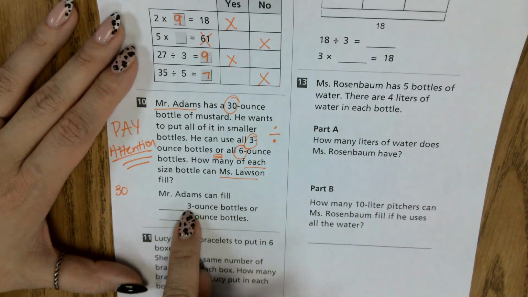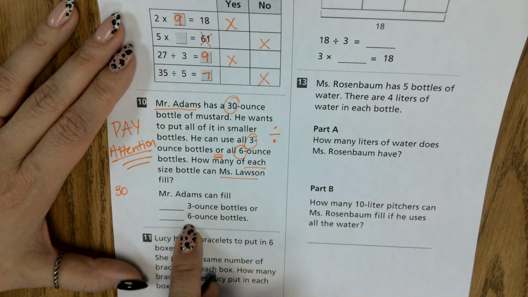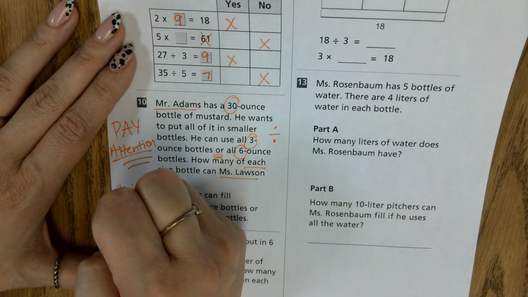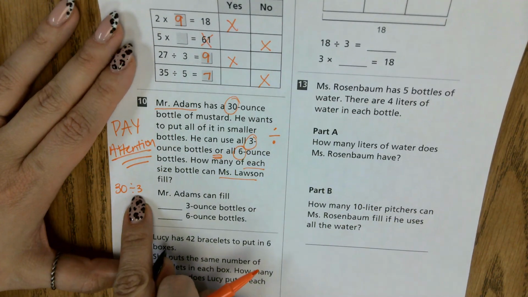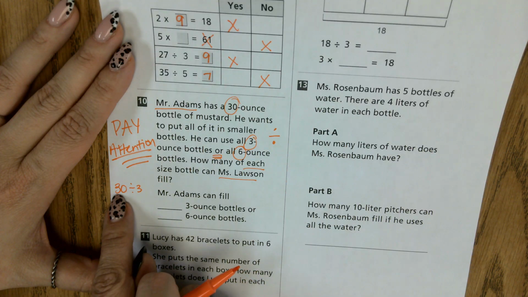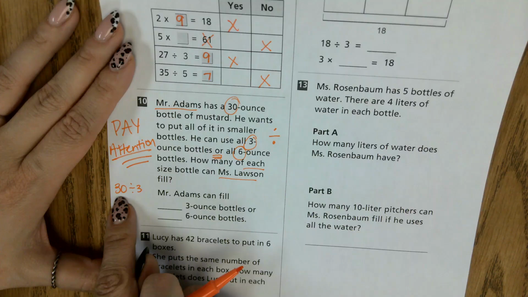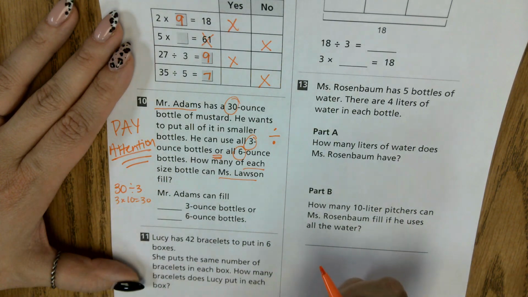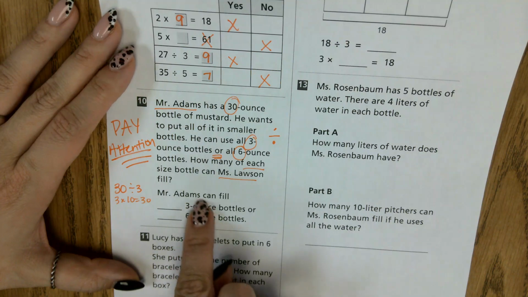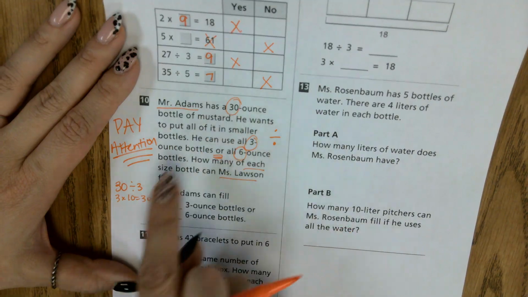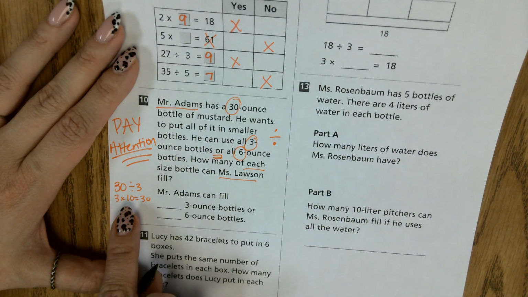And then we're going to divide each of these numbers by themselves. So the first one we're going to divide by is 3. 30 divided by 3. If you look right here, you can notice if you divide 30 by 3, this can go in there 10 times because 3 times 10 equals 30. So if he has 3-ounce bottles of mustard, for our 30-ounce total, he can have a total of 10 bottles.